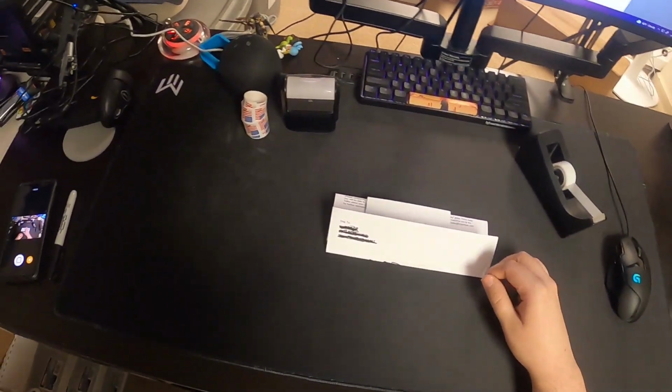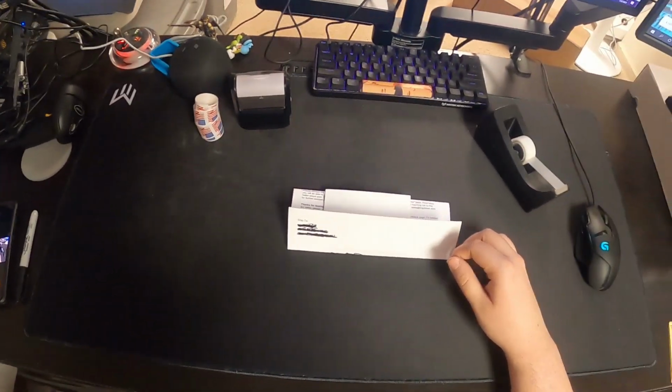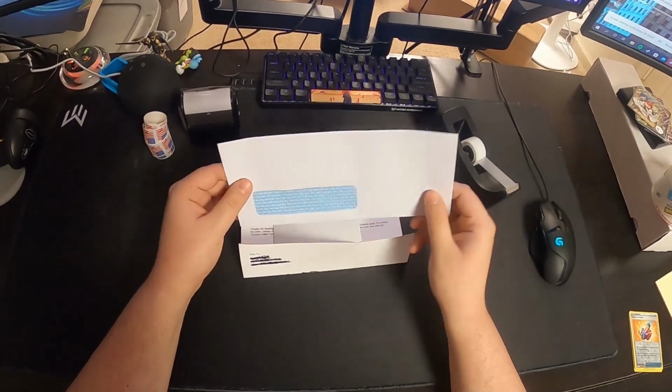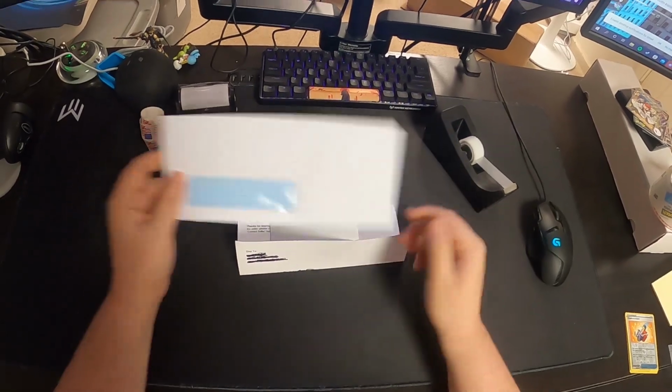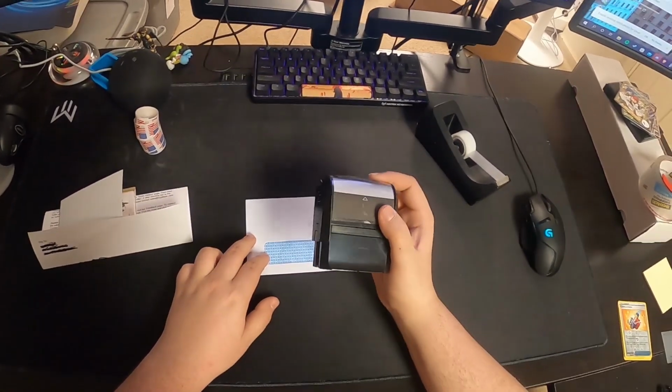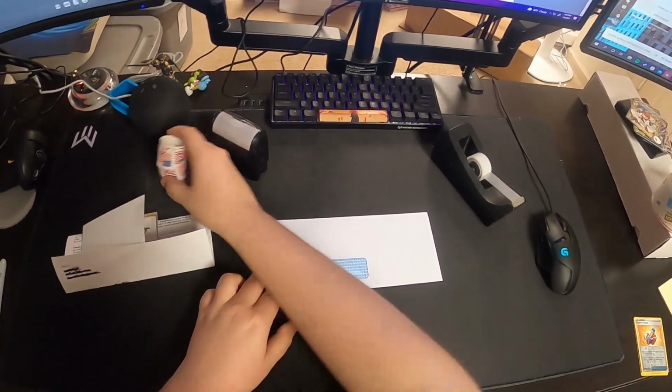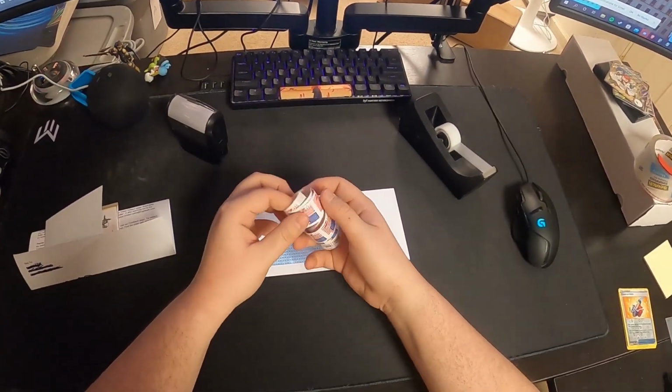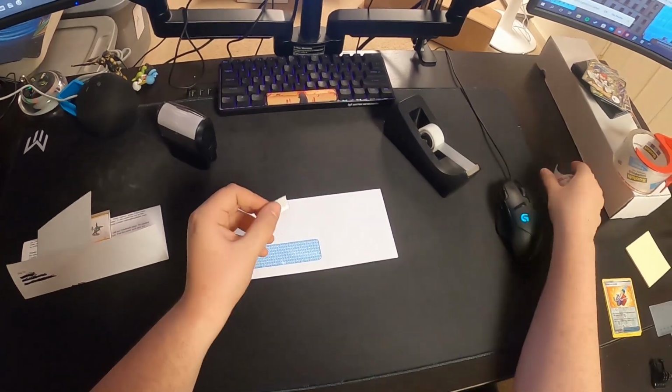And then I will grab an envelope, which we use the windowed envelopes for that. You can either write your name up here. I use a stamp, so I'd put that there, and then take an actual stamp and put that in the upper right hand corner.